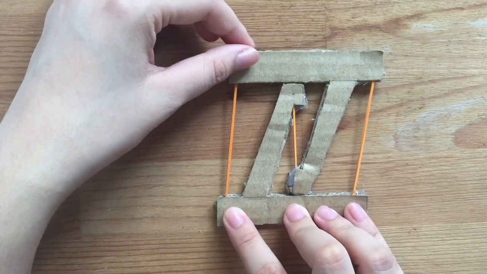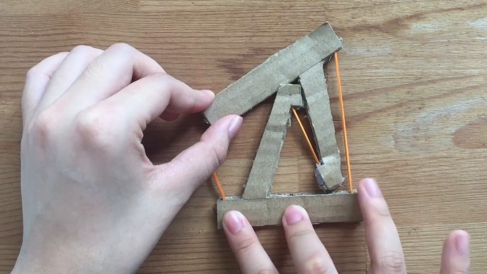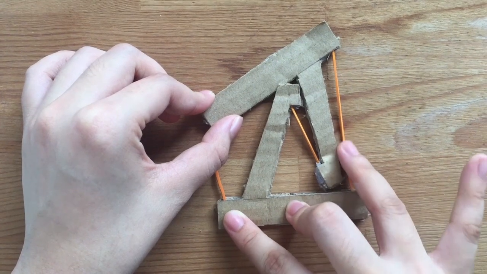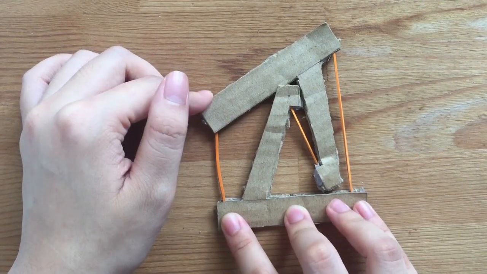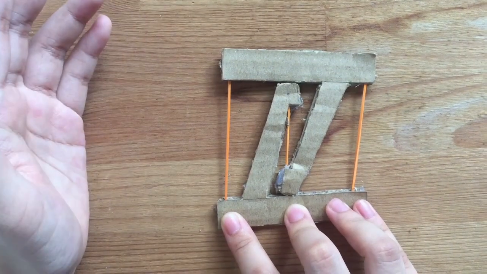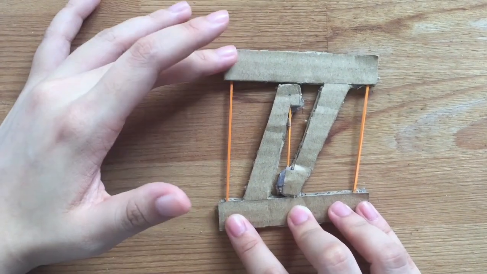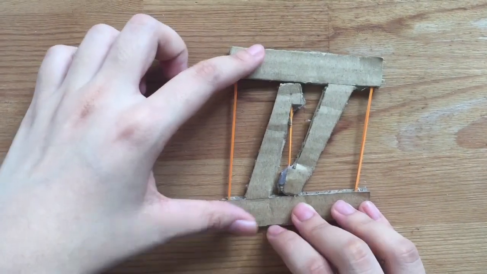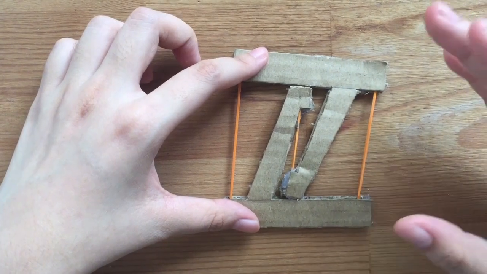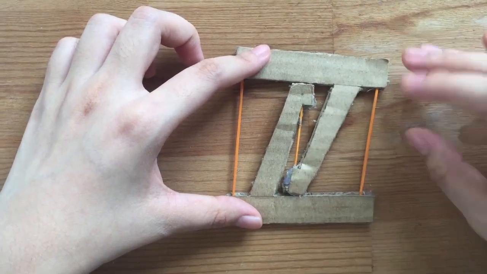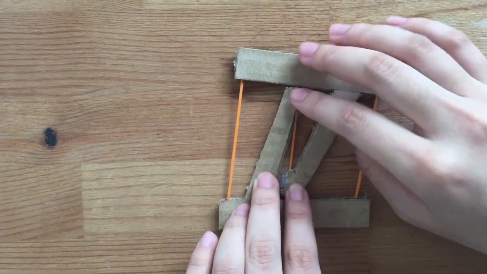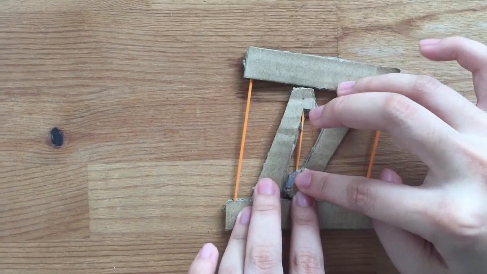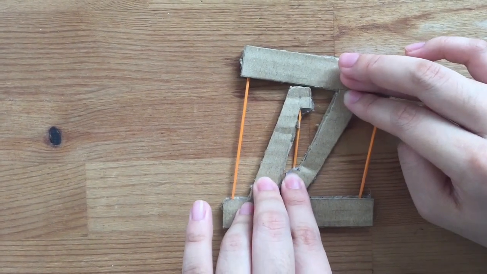Same can be said if I tilt the other side. You can see this string is now experiencing tension. So if I release it, it returns to its equilibrium position. That means the tension in the string is what keeps a tensegrity structure balanced. And this middle string, along with these two components, provide the support to the structure.